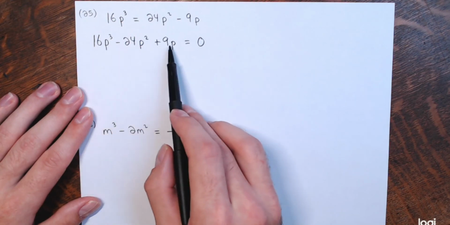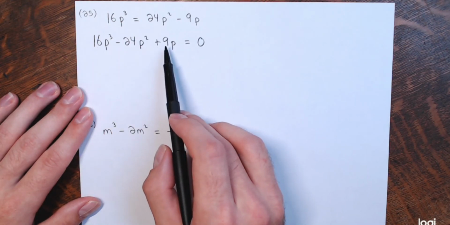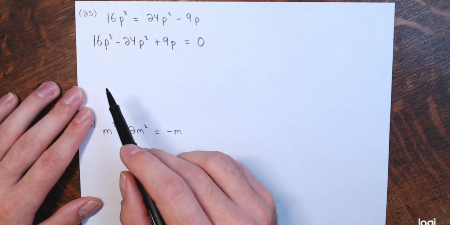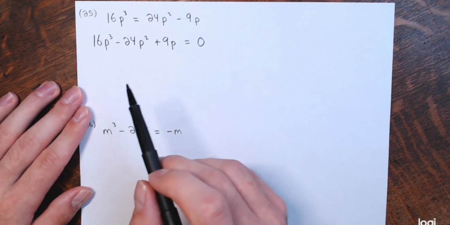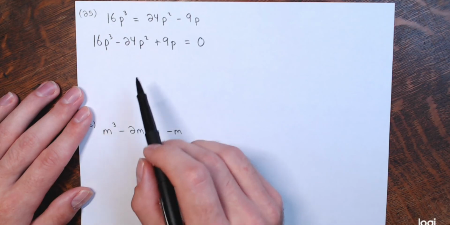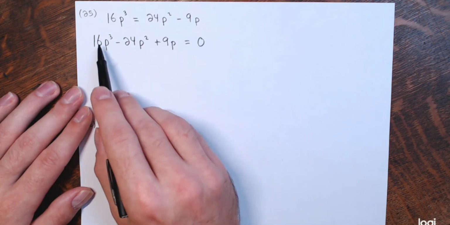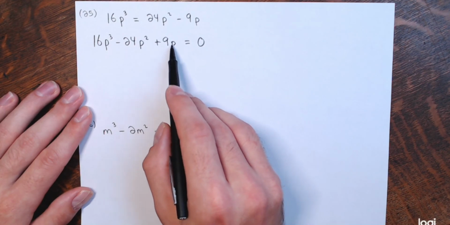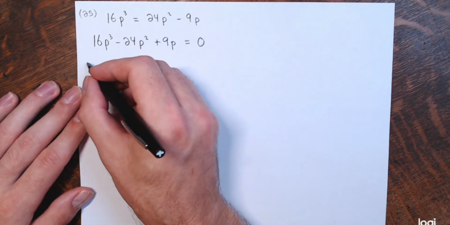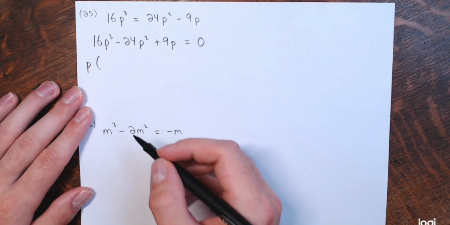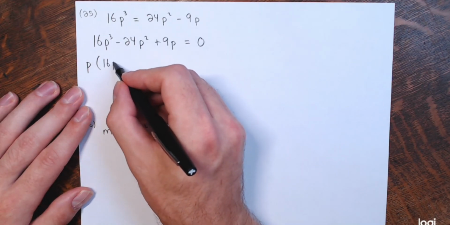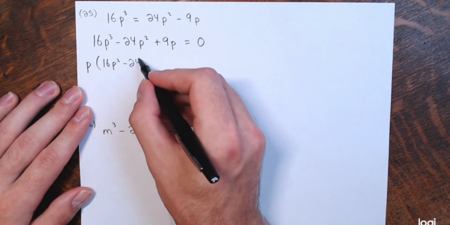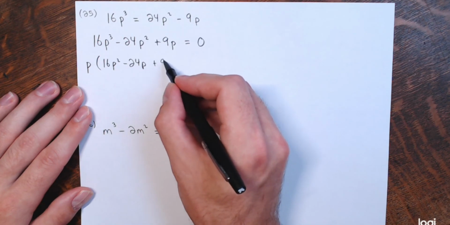The coefficients don't have a common factor here. Right, so now I'm going to factor this polynomial. I notice a common factor though. The numbers don't have anything in common, but they all have at least a p in common. So I factor p out, and then I'd be left with 16p squared minus 24p plus 9.